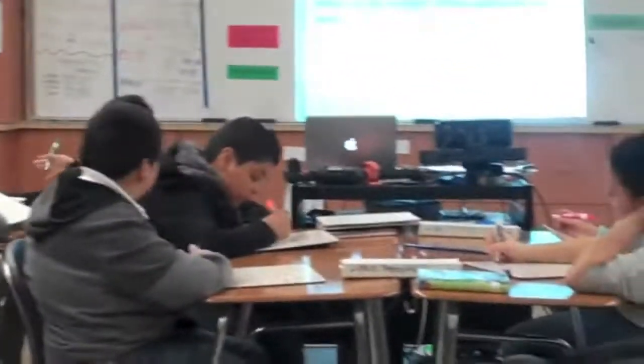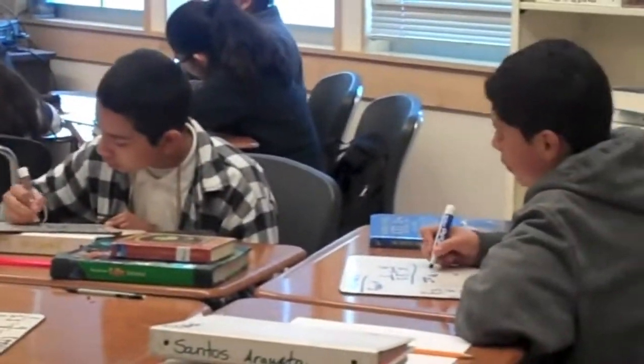So 1 centimeter on my model car is how many feet in real life? 5.5, right? So it's 1 over 5.5. You get how to write the sentence. So it's 1 centimeter is 5.5 feet. The known ratio is right there, right?